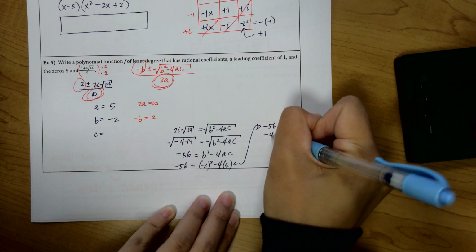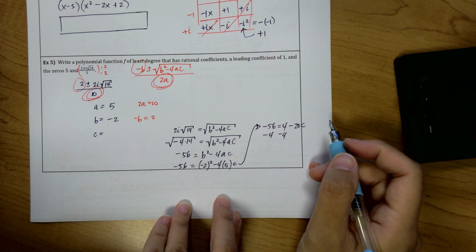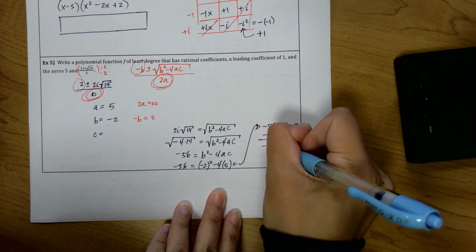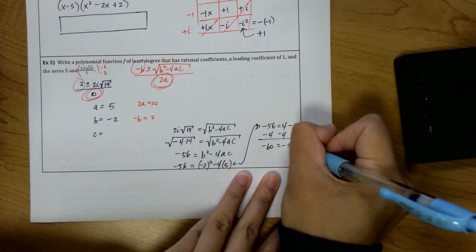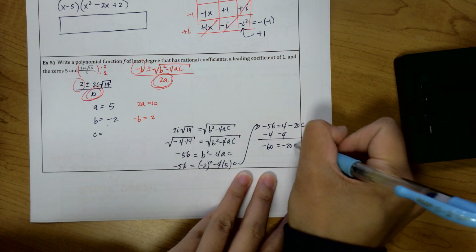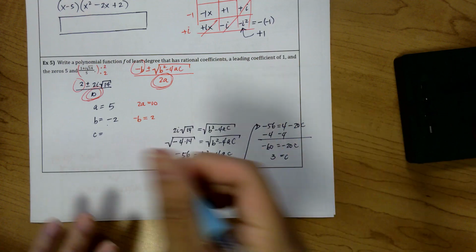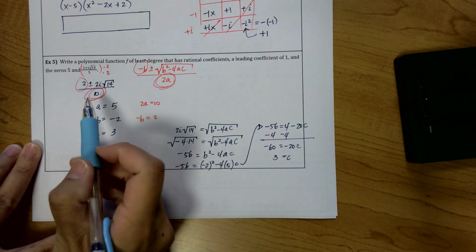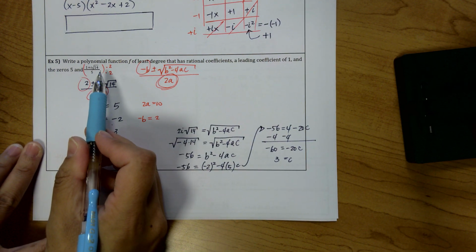Uh-oh, did I mess up? Did I create a problem? No, I didn't. Okay, negative 60 equals negative 20c. So that means c equals 3. Okay, and that takes care of the plus and the minus here in one go.